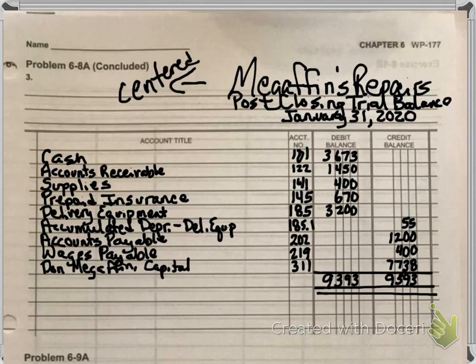And I believe that concludes this problem. It's quite a long problem. So please let me know if you have any questions as you work through this.